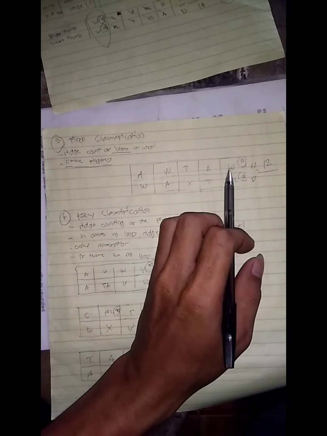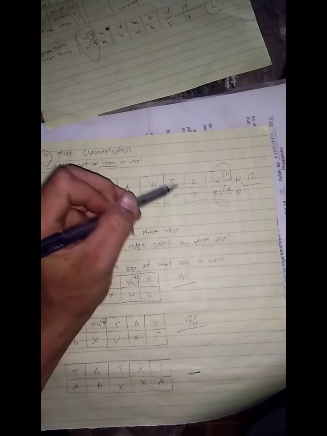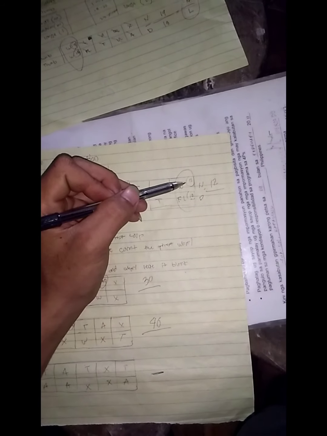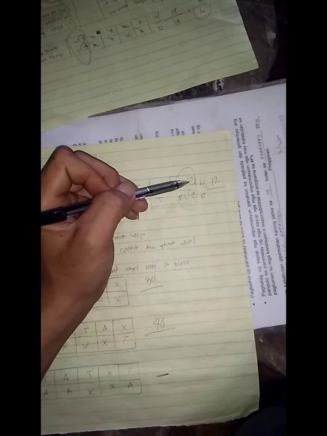Final classification. Is the final classification. Ridge count of loops or whorl, then little fingers. So, we only look at the little finger. So, disregard this. So, the whorl has the number of 12. Then, it all tackles the numerator. Disregard the denominator. So, 12.